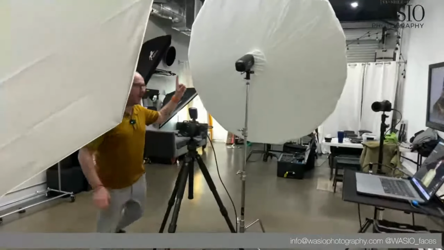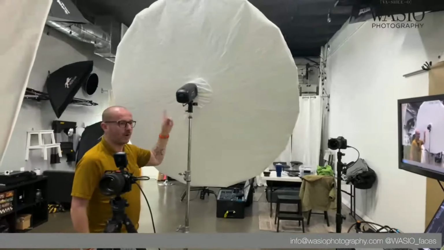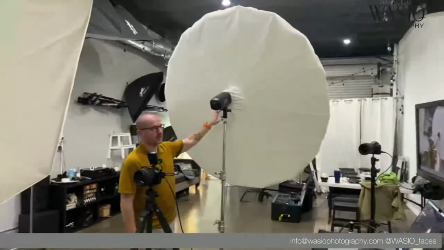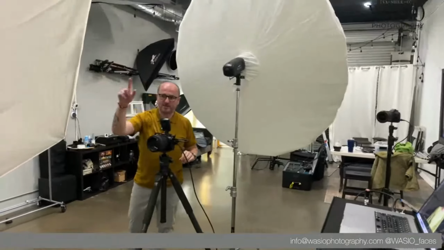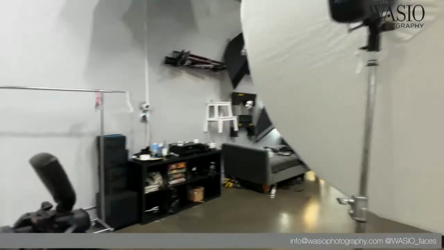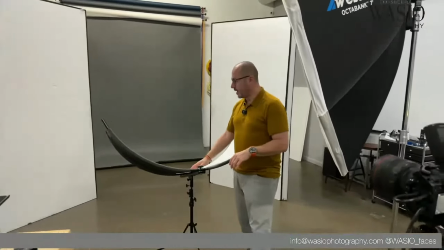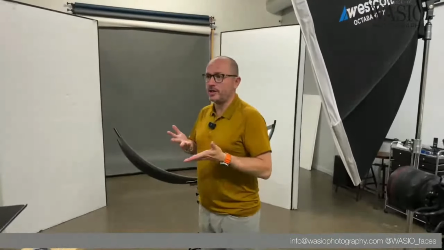So this is the 7-foot deep umbrella, white, from Westcott as well, with the front diffuser. So this is my fill. The Octabank is my main. I'm using a highlighter reflector from below. I'm using it kind of low today, just to open up the shadows from under the chin.